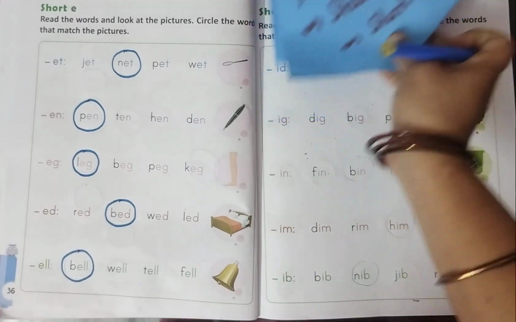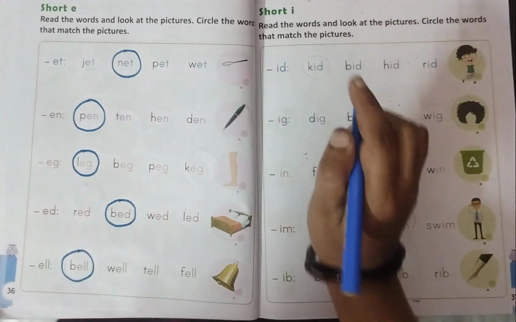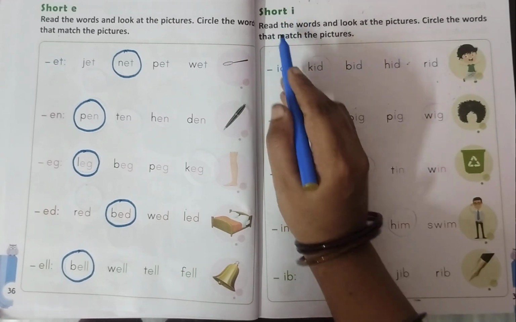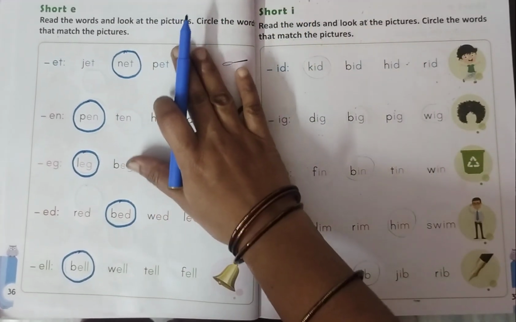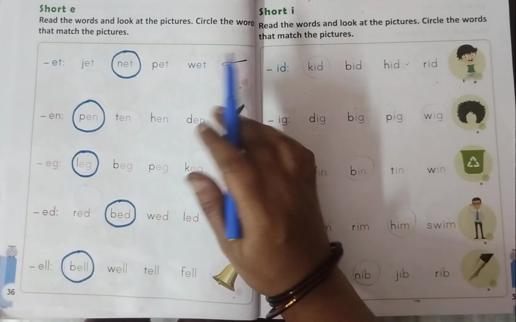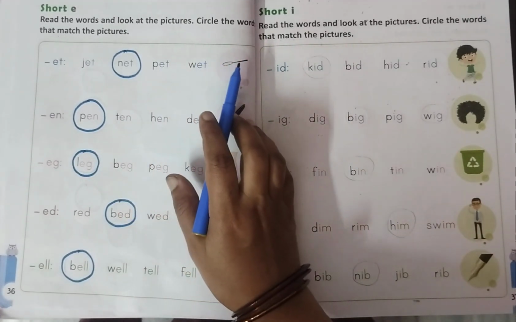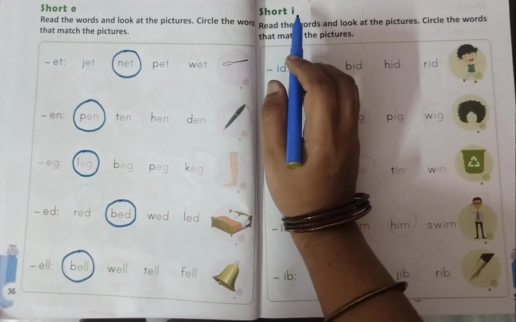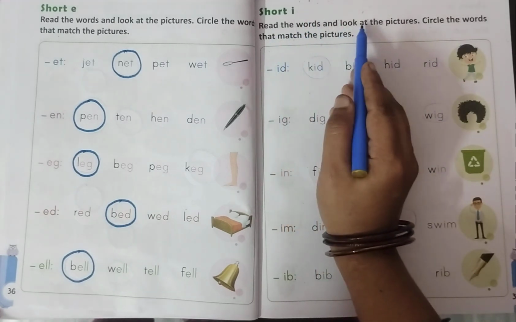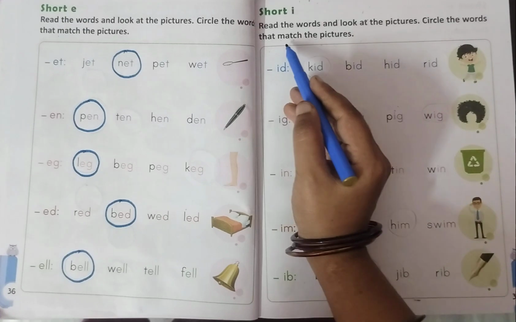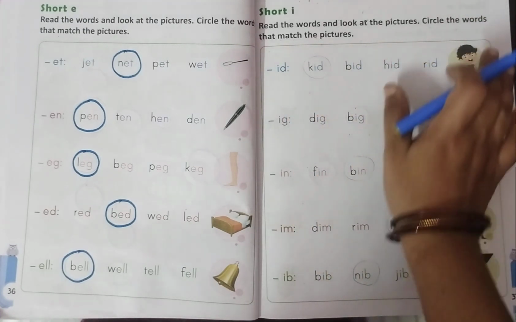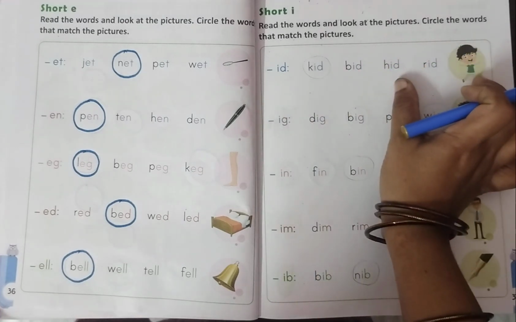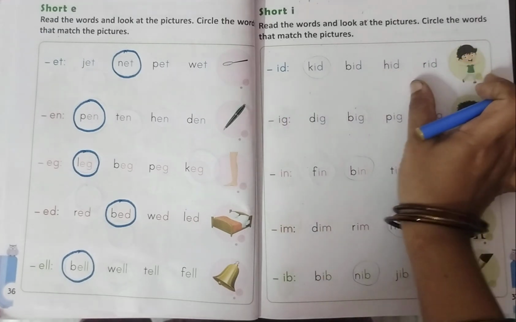Okay. Next is the short I. So phonics, short vowel sounds. Short I, same. We have to do it now, just like short E. It is picture related. So we have to match the word with the related picture. Here it is also the same, but it is the short I vowel sound. Read the words and look at the pictures. Circle the words that match the pictures. Okay. Here also some pictures are there. Here they give the short I vowel sound words, and we have to match each picture to the related word.